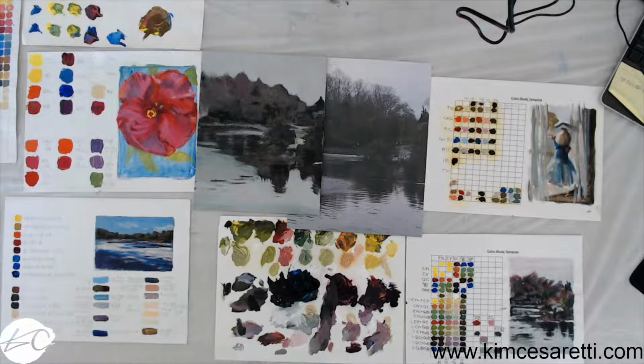Doing something like this can really help you understand color. When it comes to color, that's the single most helpful thing. For watercolor, I printed it out on watercolor paper, and you can do it with watercolors.